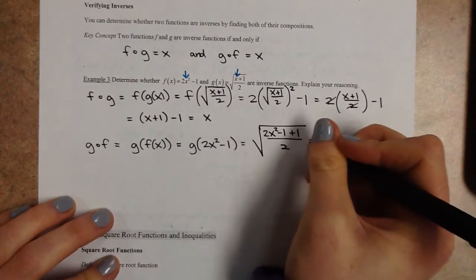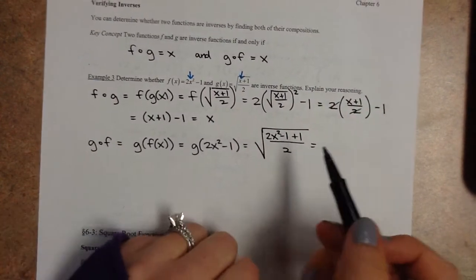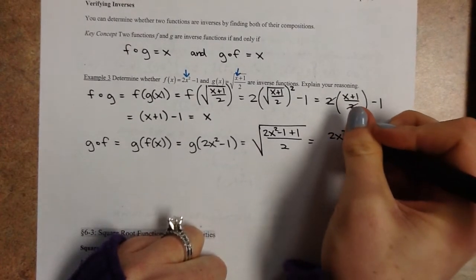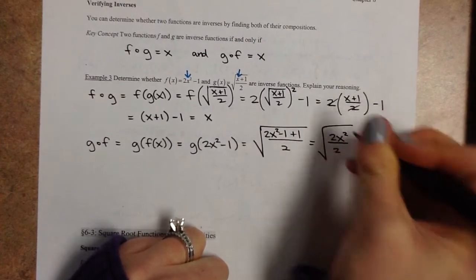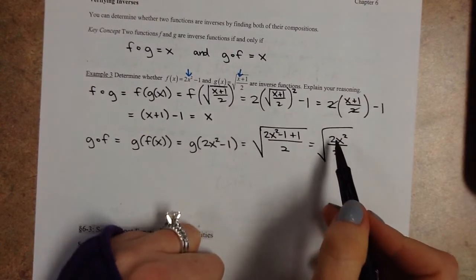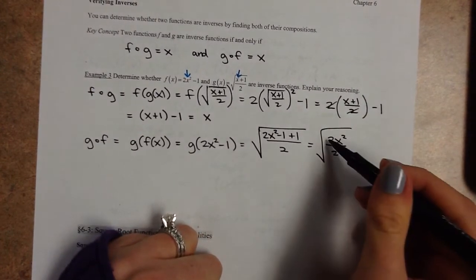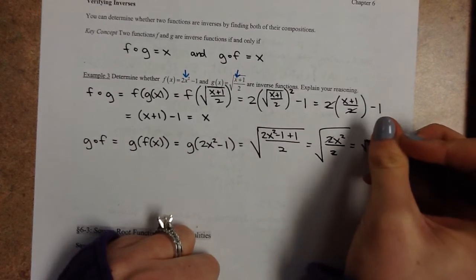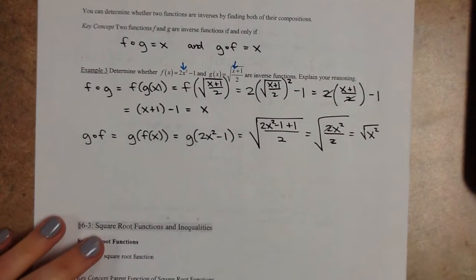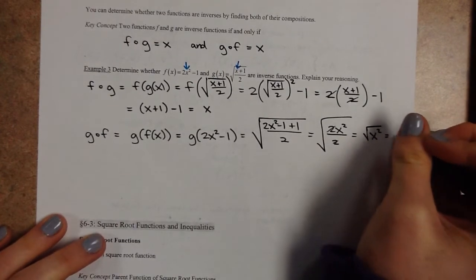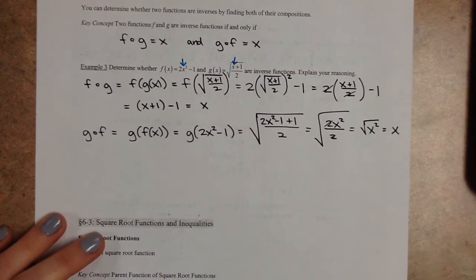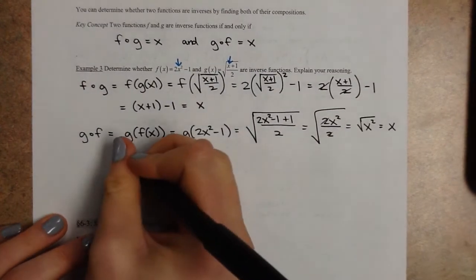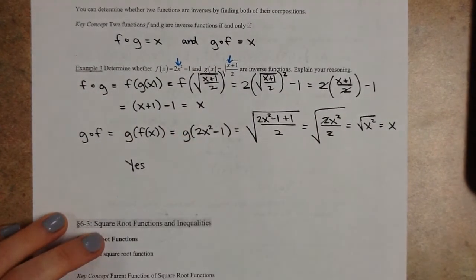Okay, so let's work on simplifying this up. So first of all, underneath the square root in the numerator, the minus 1 plus 1, those will cancel each other out, leaving me with just a 2x squared. Right here, the 2 over 2, those two things will cancel each other out. And then I have just the square root of x squared. And now this we should recognize from other sections. The square root of x squared just gives you x. All right, so this is another good thing. That's what else was supposed to happen right here. So the answer is yes, they are inverses of each other.